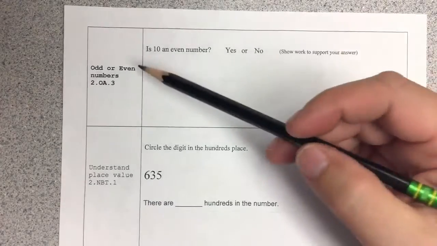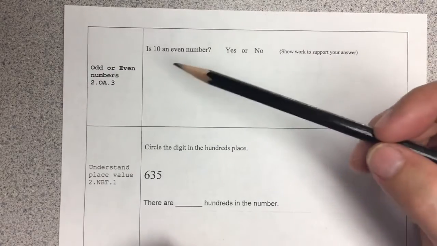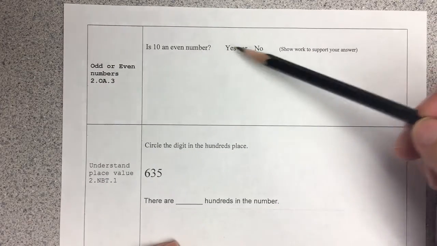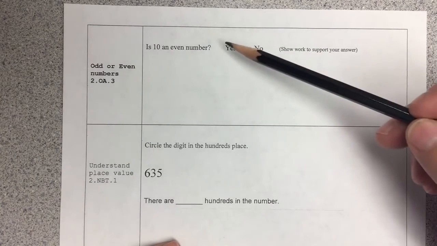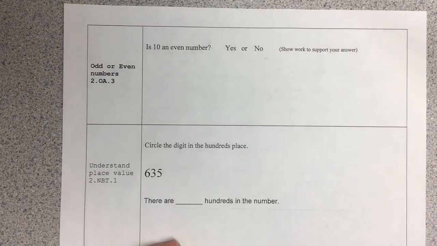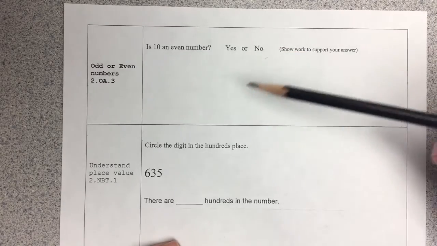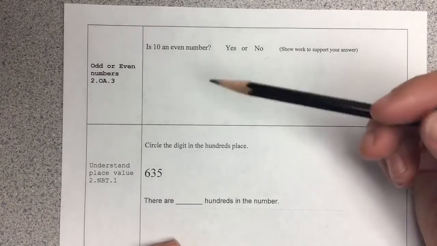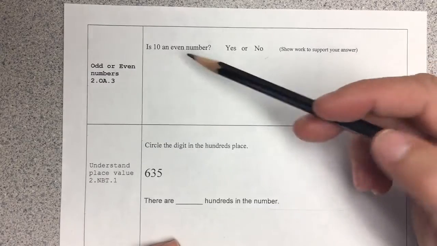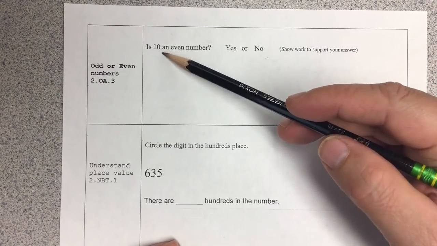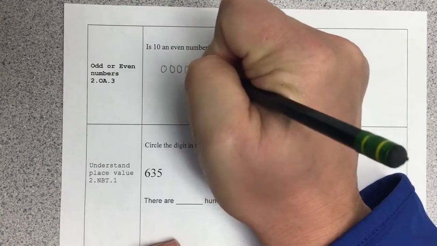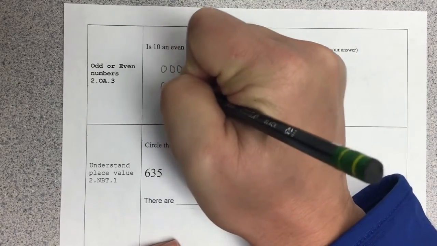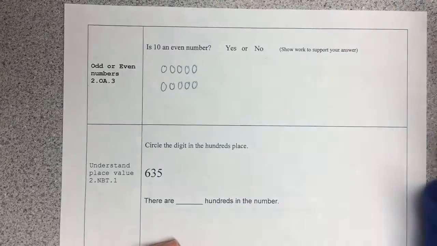Okay. Now we're determining between odd and even numbers. So is 10 an even number, yes or no? And I have to show work to support my answer. So just simply circling yes or no, to show that I'm not guessing, I need to have some kind of work to show. Well, I know if I draw these using counters, so I'm going to draw 10 counters. 1, 2, 3, 4, 5, 6, 7, 8, 9, 10. So I drew my 10 counters.